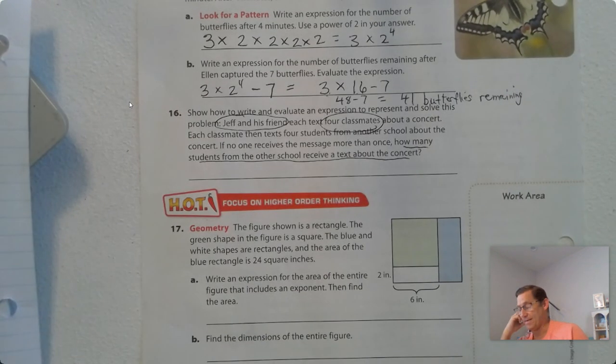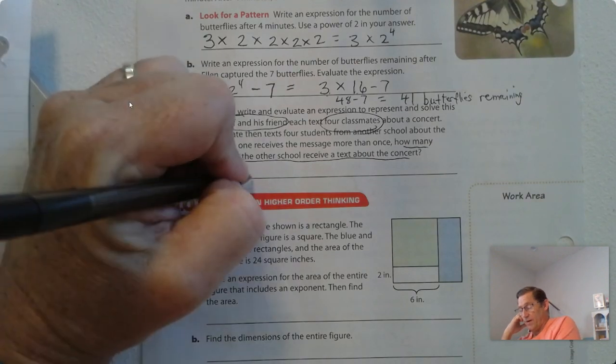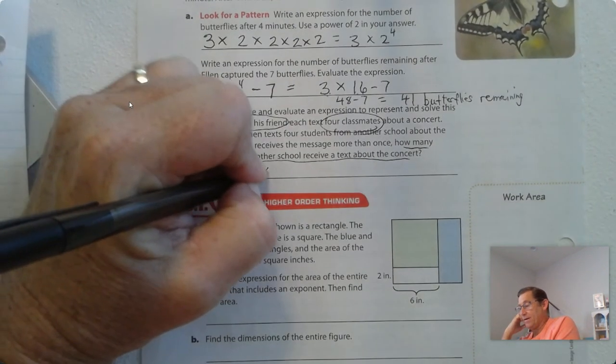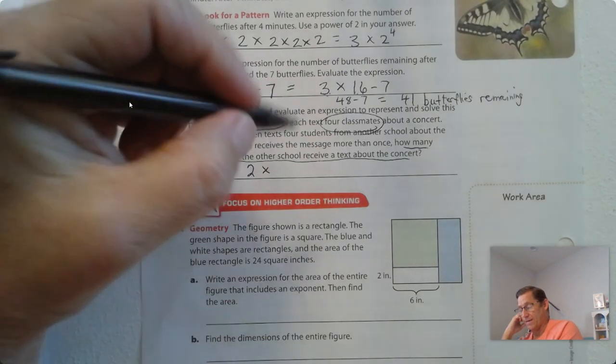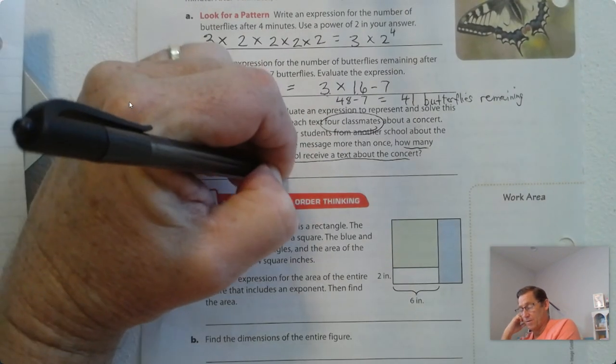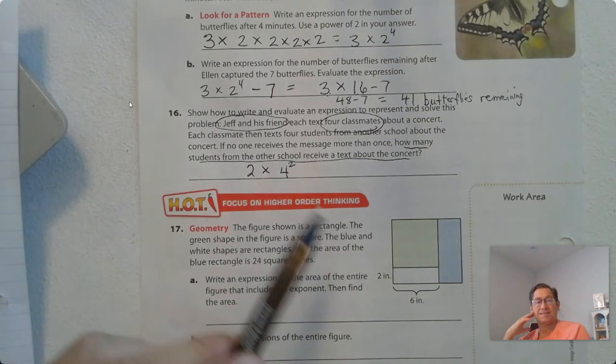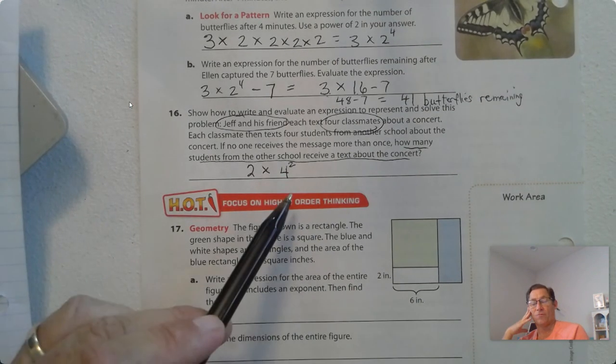Okay, so this is basically the email question on the website from earlier in the lesson. We have the 2 friends, and they're each going to send 4 classmates a text. Well, they're each sending 4 messages.